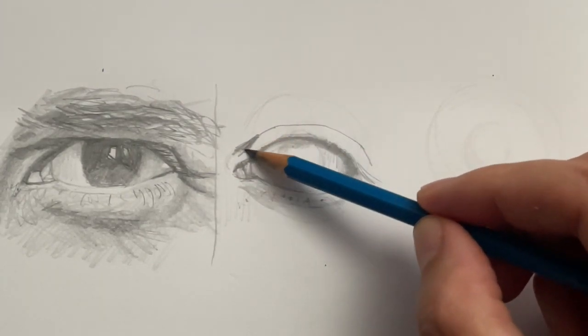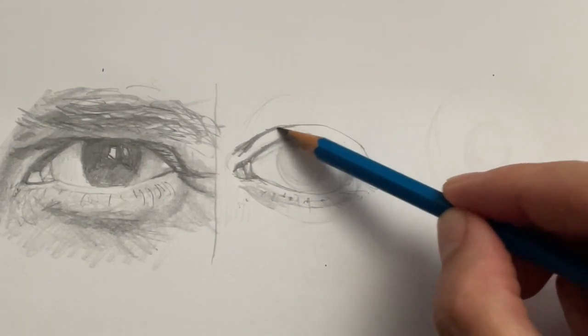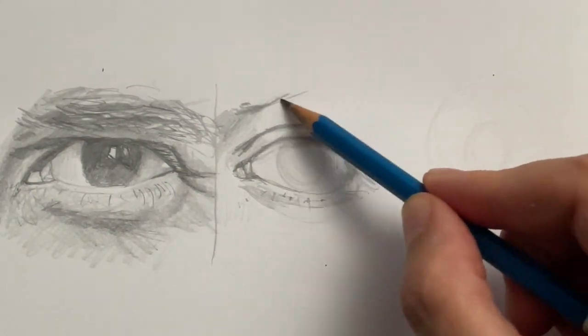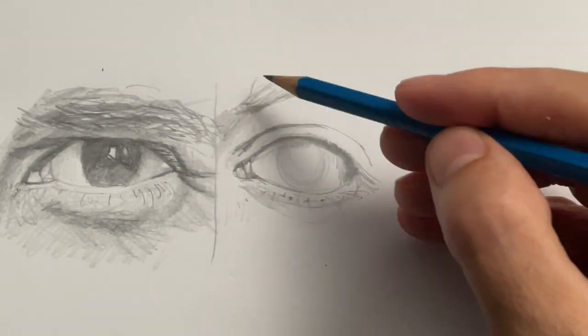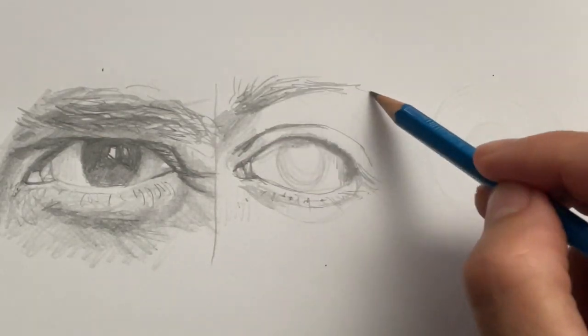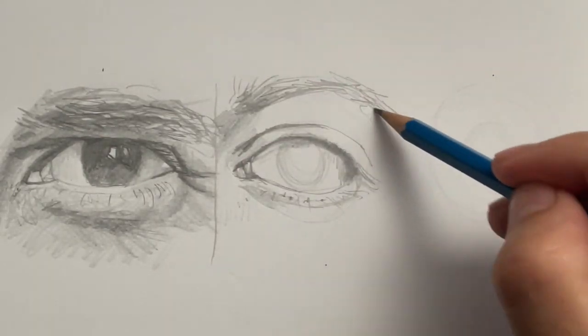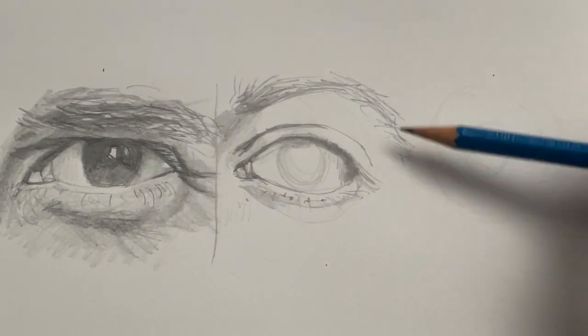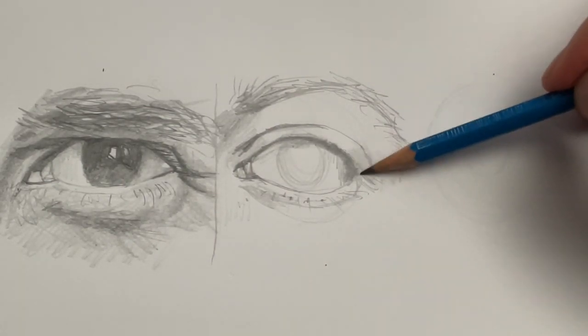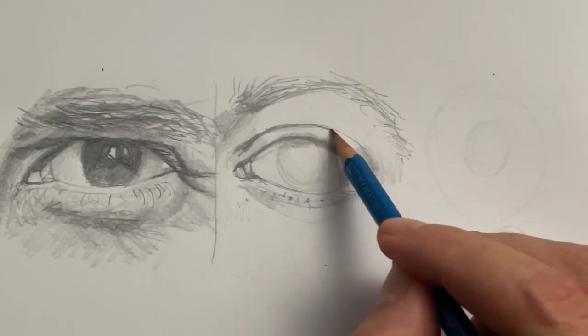And just starting to shape the eye now by darkening that upper lid. The eyebrows on this particular man are more sparse than the first one. And you can see that they arch up and go all the way around, almost to the side of the eye. And now I'm shading the side of the eye. This is giving the eye some overall form.